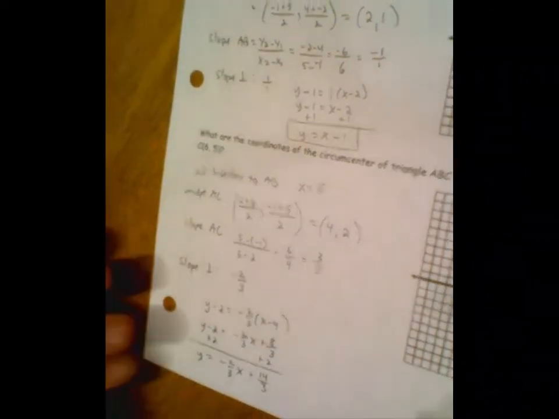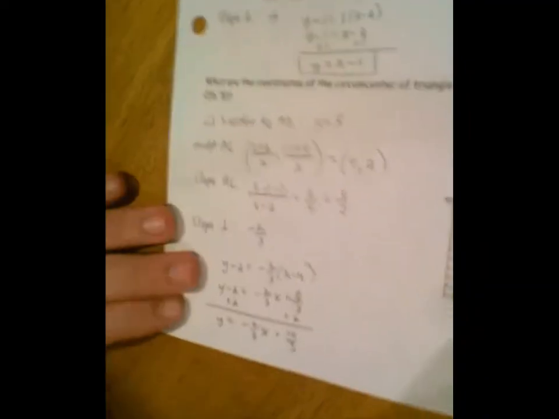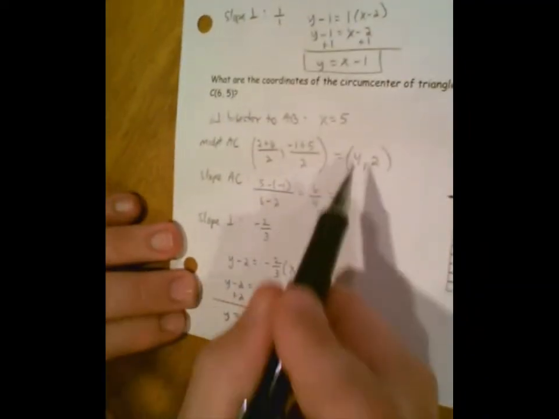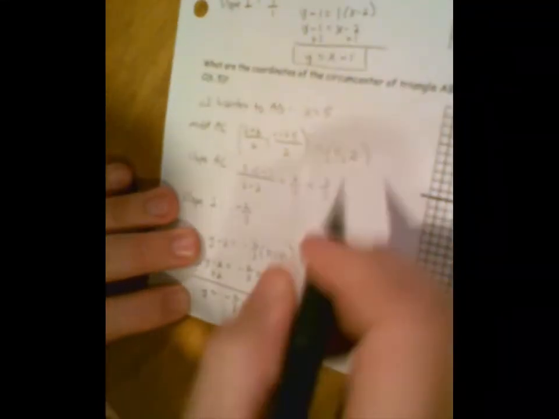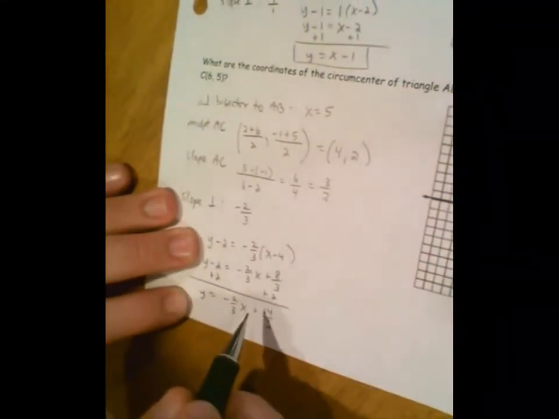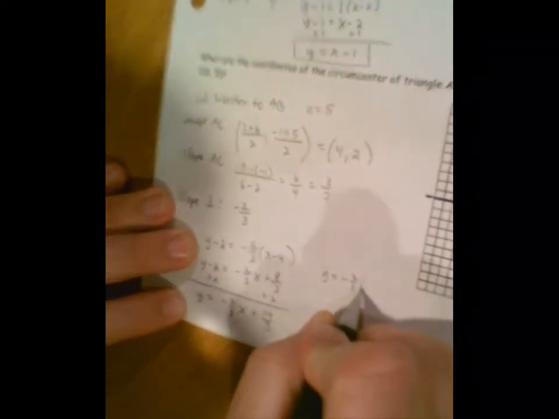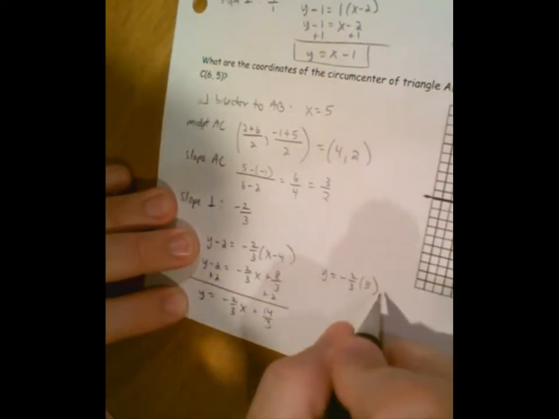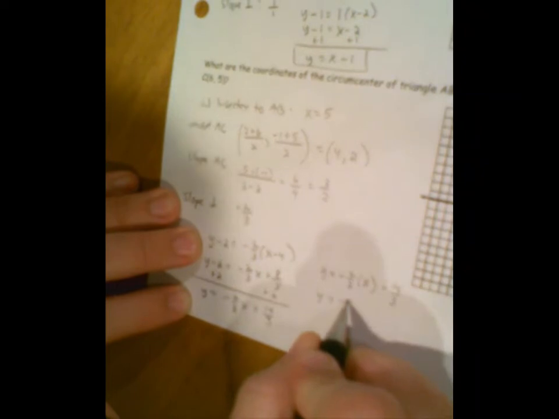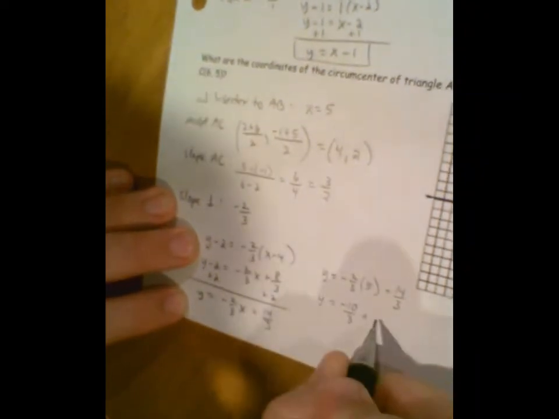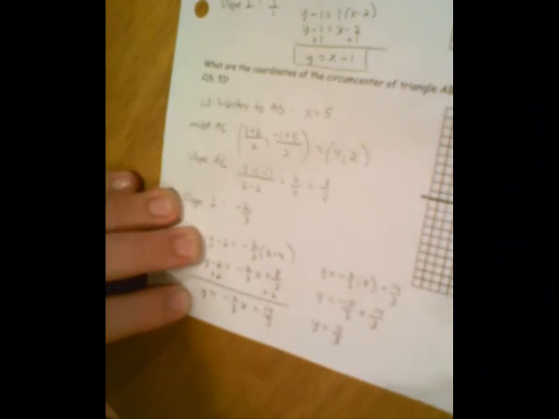Now we have y equals negative 2/3 x plus 14/3, and we have x equals 5 from up there. So now I'm going to plug the 5 into this equation. y equals negative 2/3 times 5 plus 14 over 3. y equals negative 10/3 plus 14/3. y equals 4/3.